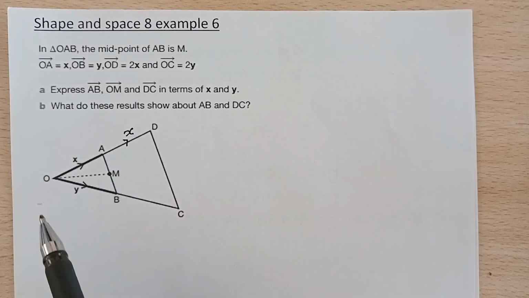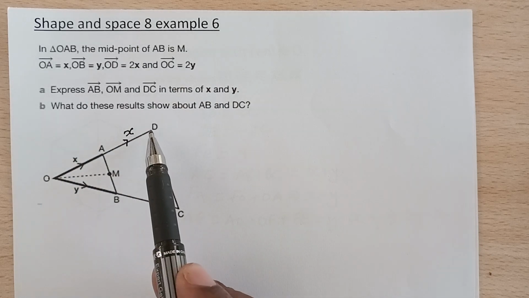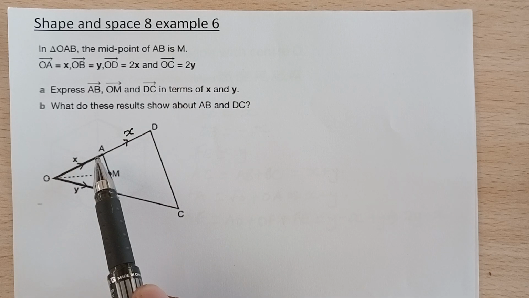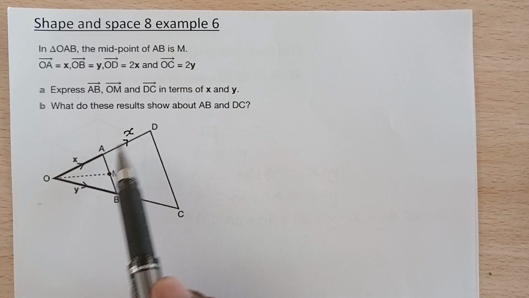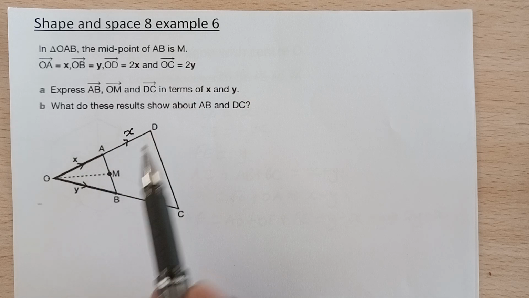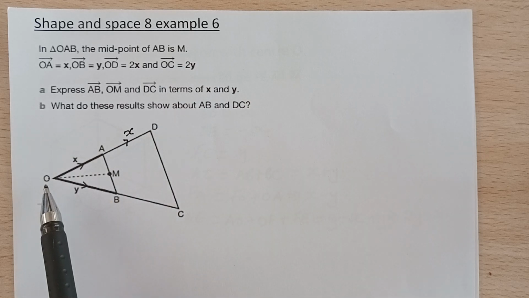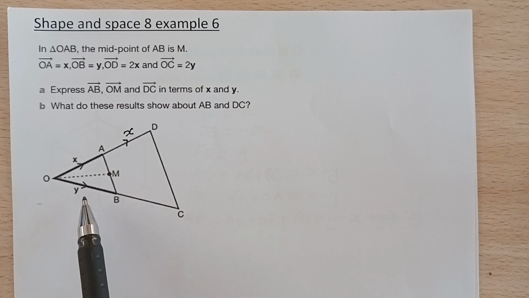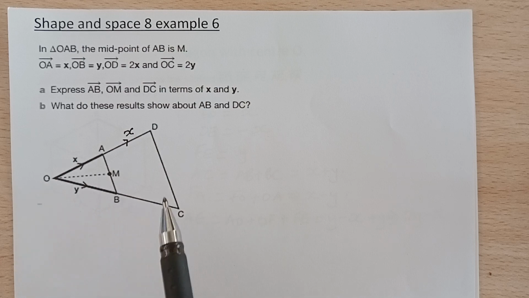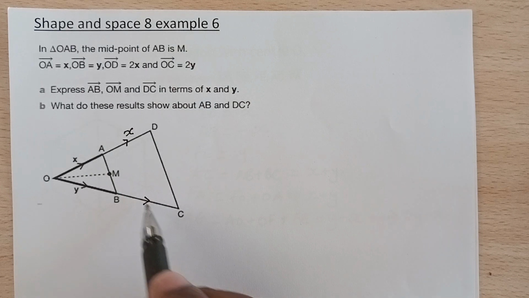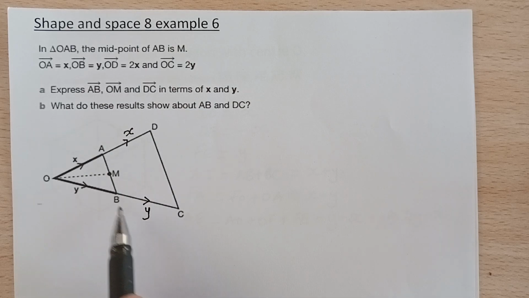AD is x. If from O to D is 2x and OA is x, it means AD is also x. Likewise, OB is y and OC is 2y, meaning this part is also y, BC is y.